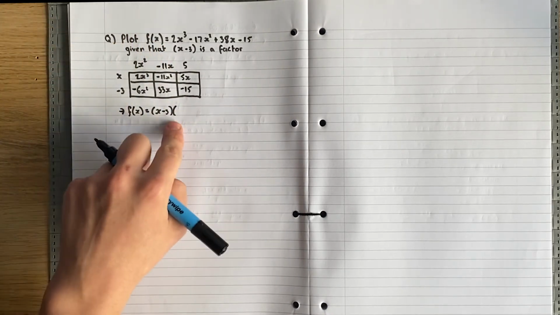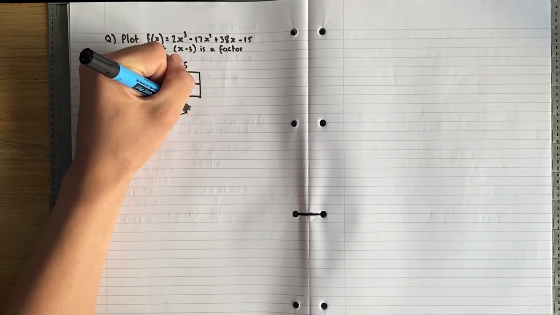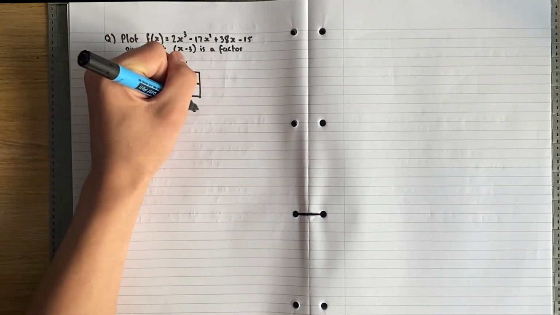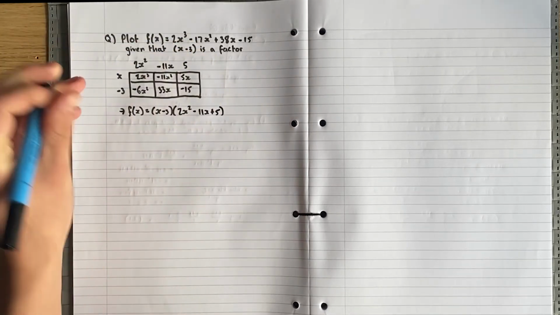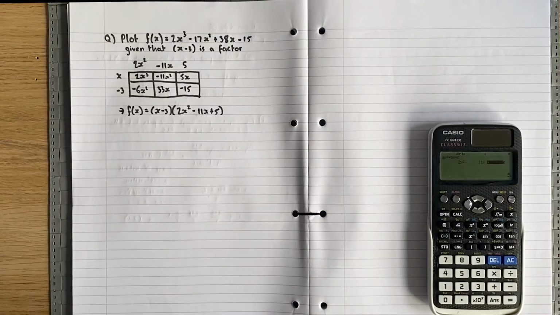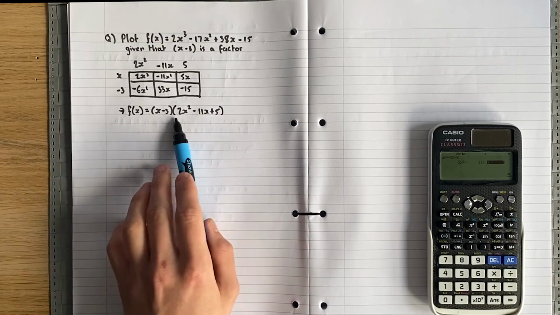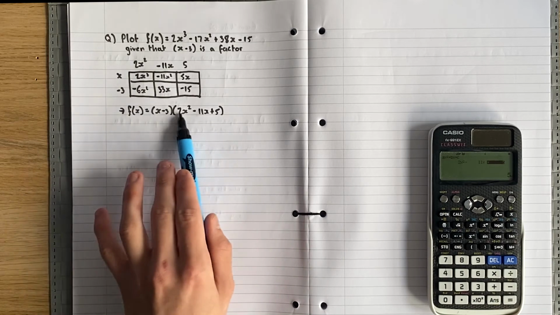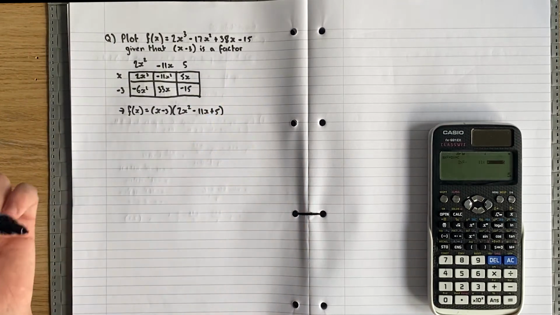So x negative 3 multiplied by 2x squared, take away 11x plus 5 is going to give this equation. So now we have a linear term here and a quadratic term here. So if we factorize this again, then we're going to get 3 terms that when multiplied together give this here. And when we do that, then we can plot it.